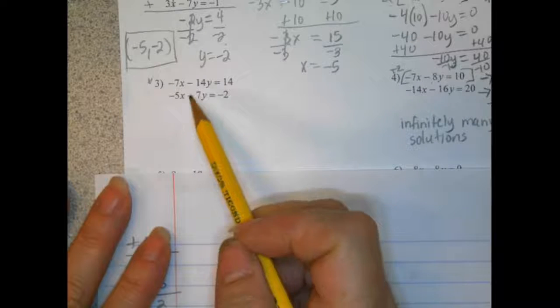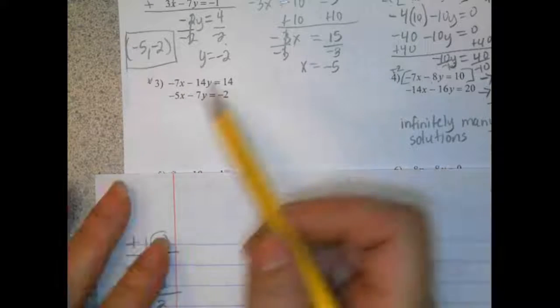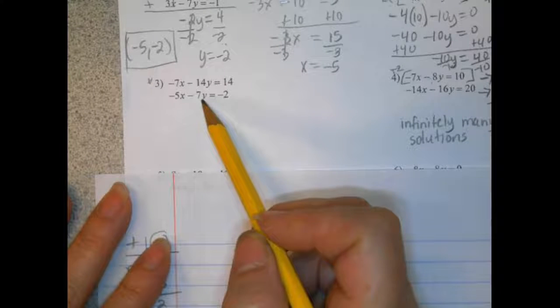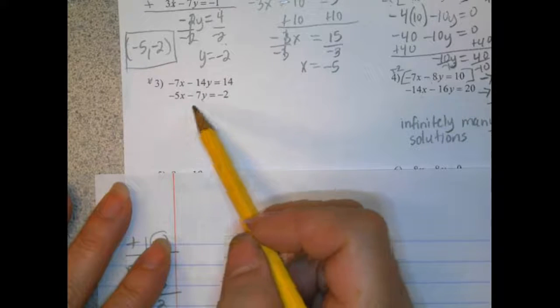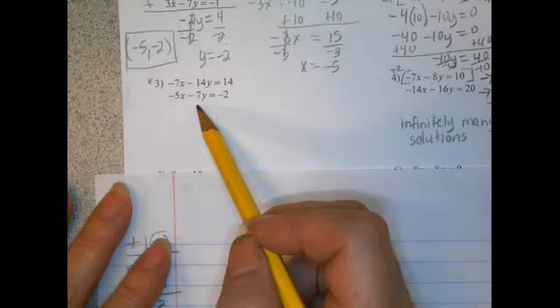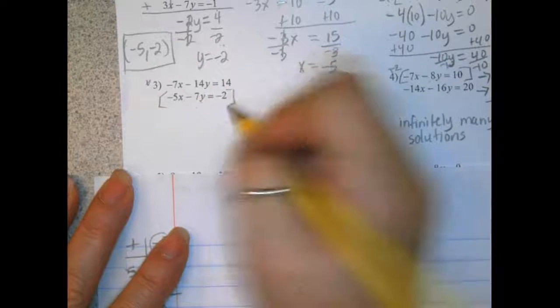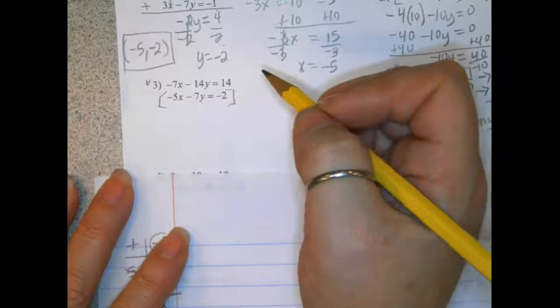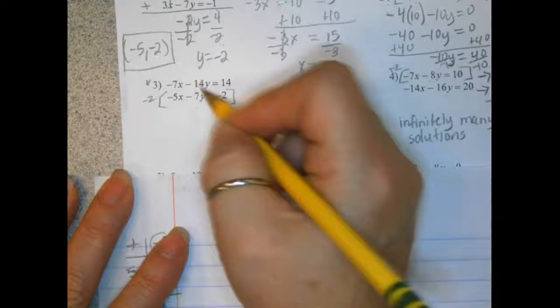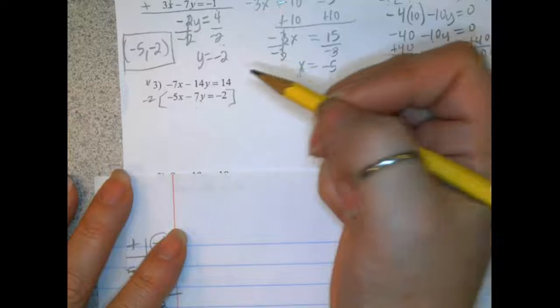Now I'm going to look at these guys. Actually, this one's pretty easy. I didn't see my y's. I could just multiply 1, right? And that's going to give me... Okay, so if I multiply my bottom number by what? -2. That'll change this into a positive 14, right?